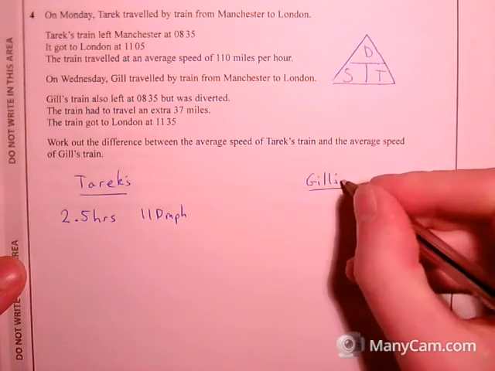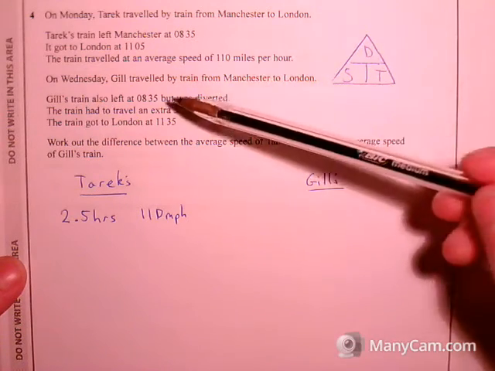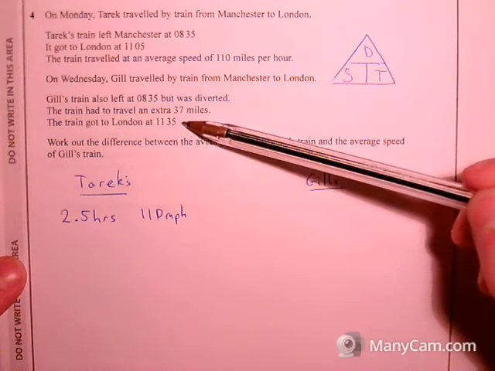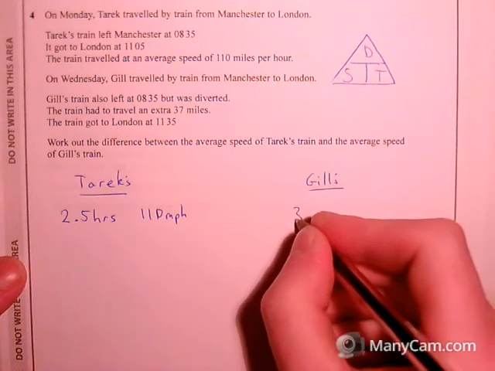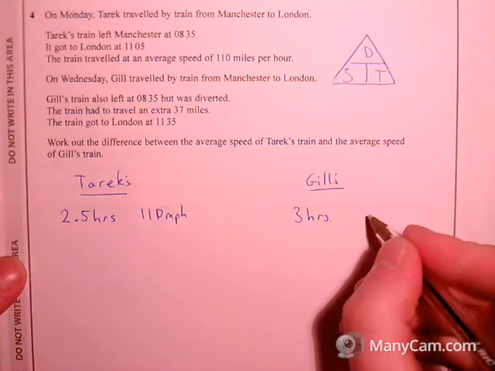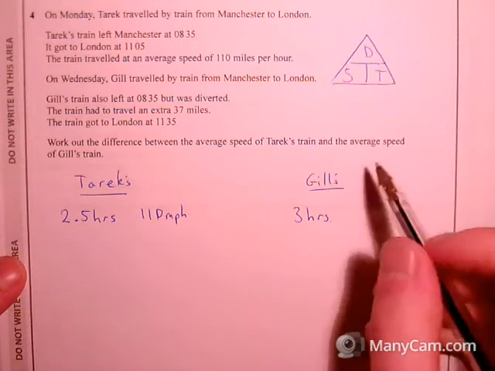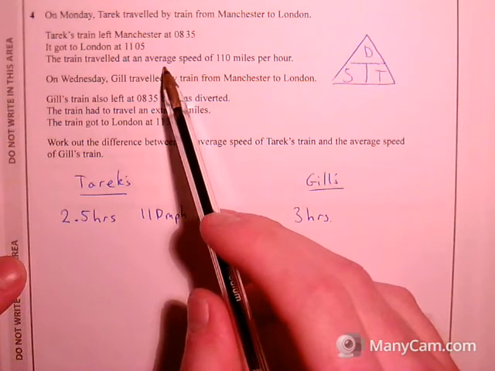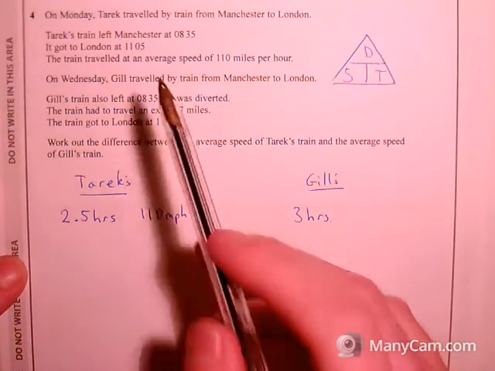Now if we write down what we know about Jill's journey, her train left at 8:35, got to London at 11:35, so that took her a total of 3 hours. We know that it travelled an extra 37 miles, but we don't know how far it actually travelled on Tarek's journey, so we need to work that out.